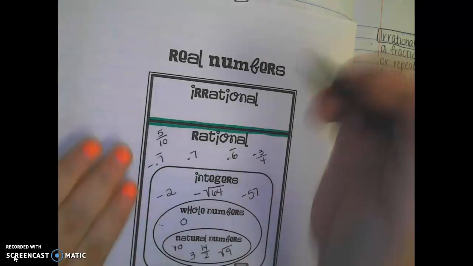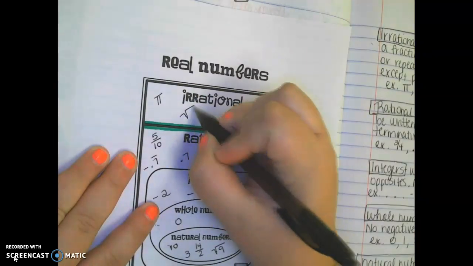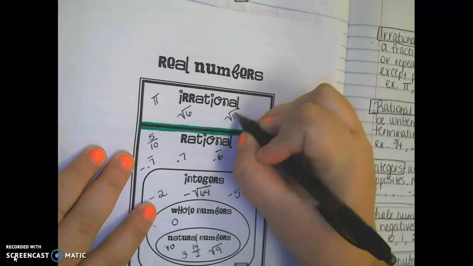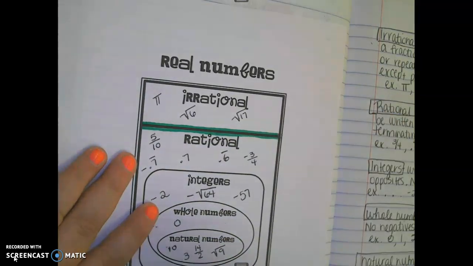All right, so irrational numbers would be pi. Would be a square root that's not a perfect square, like square root of 6 or square root of 17. But also, we put that it can be decimals that don't terminate or don't repeat.